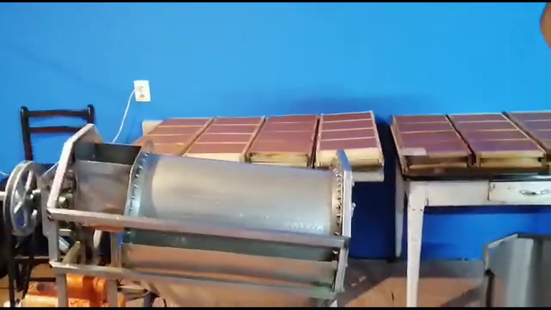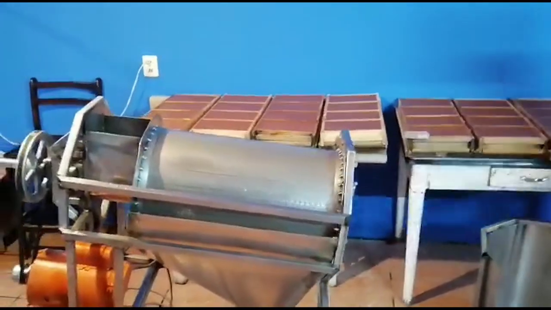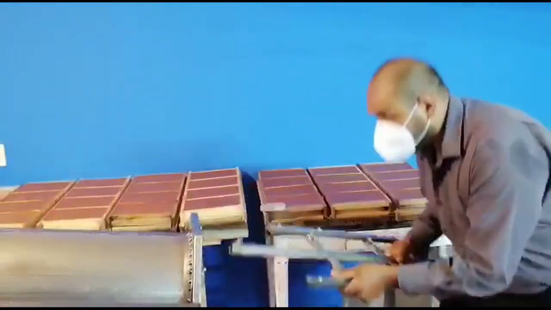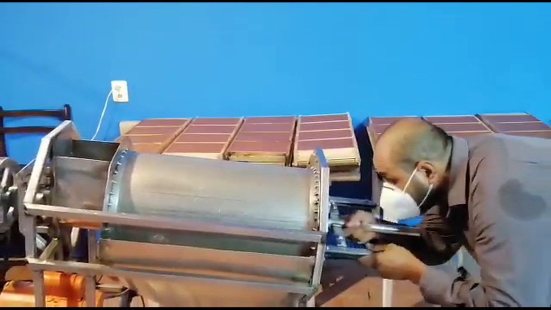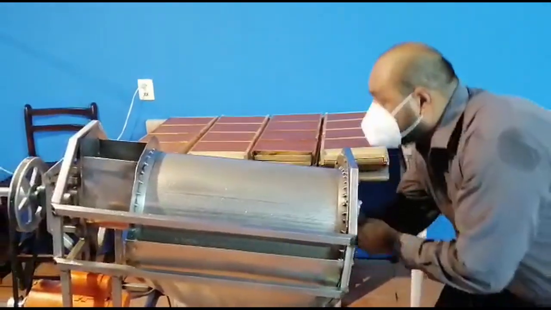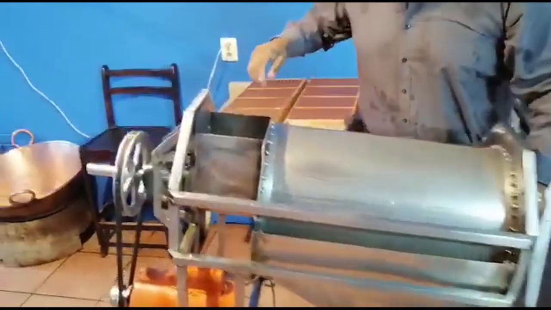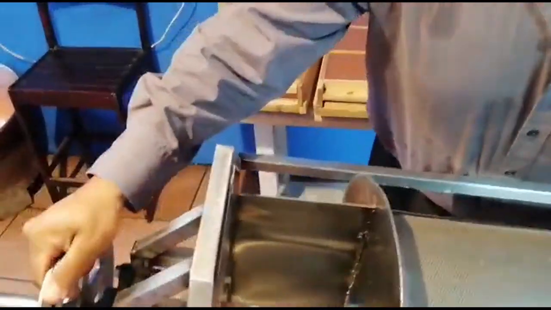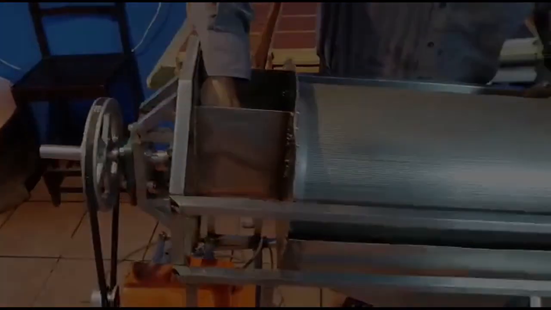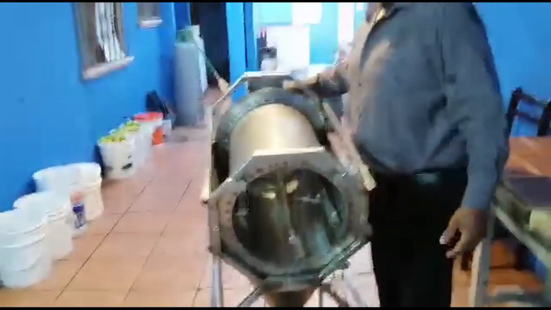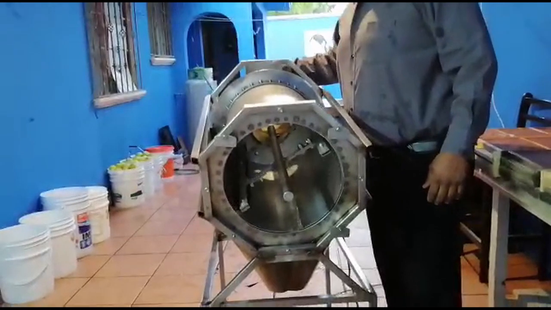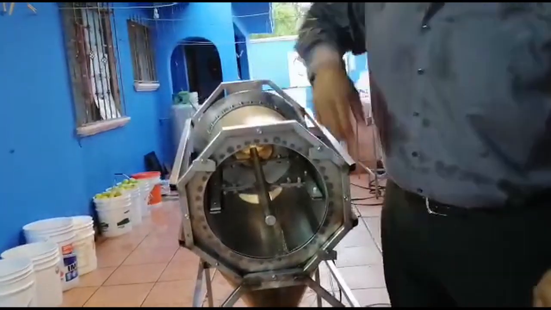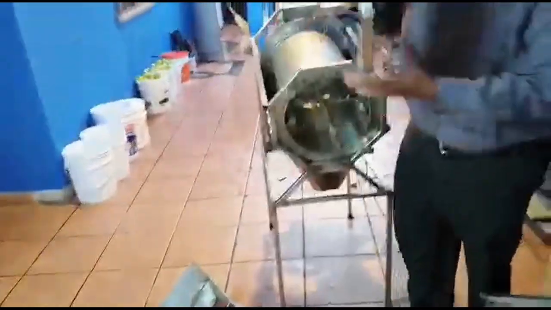The next step is to fix the shaft and blades. We can see how it rolls. And cover this extreme of the machine.